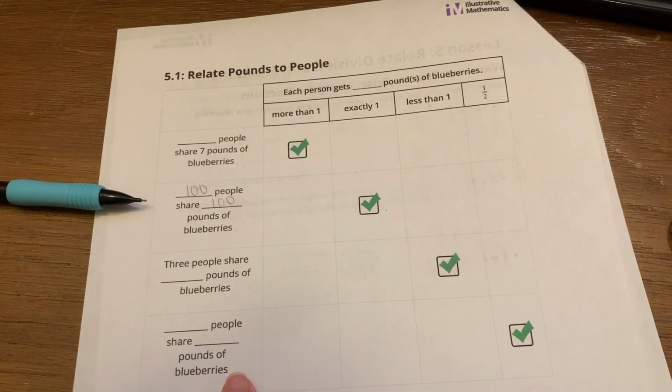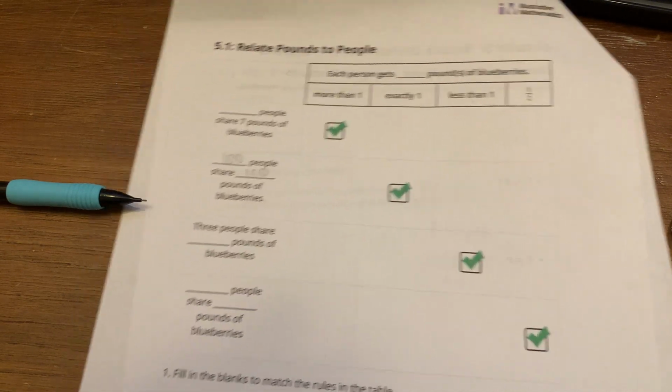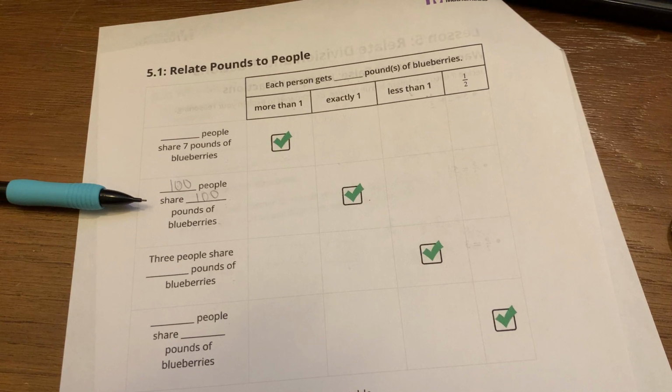And you are going to figure out how many people share how many pounds of blueberries to get half a pound of blueberries each. All right, so you are going to work with your partner now for the next 5 minutes. So you guys are going to set a timer for 5 minutes. And if you guys end up needing more time, you are working at your own pace. So that is perfectly fine.